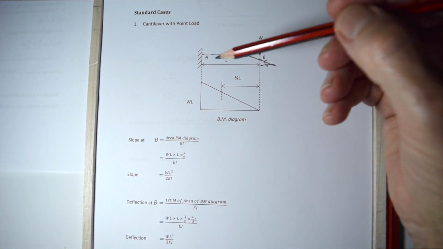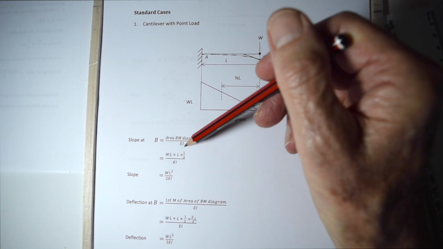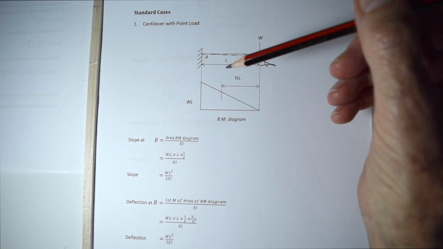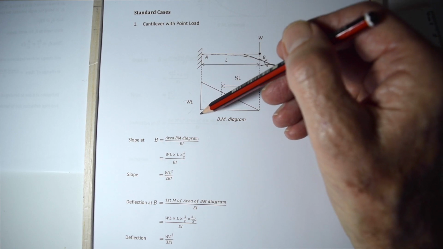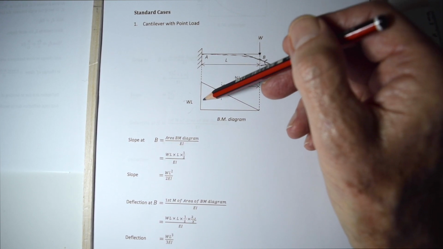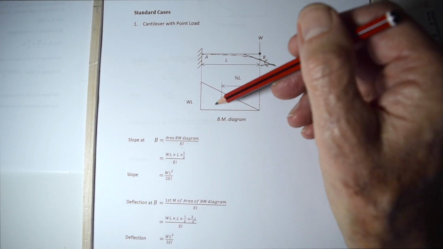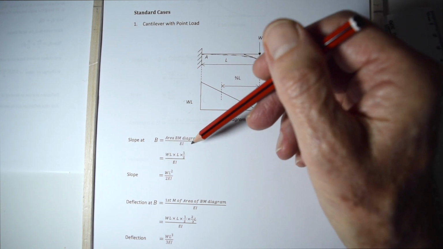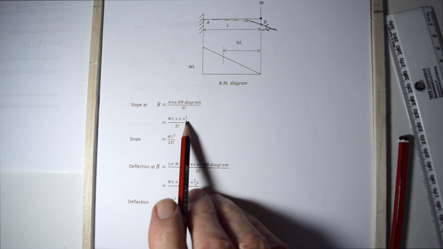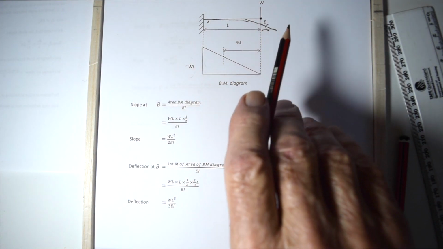whatever that angle is. So the slope at B is the area of the bending moment diagram divided by the elastic modulus multiplied by the moment of inertia of the section. So what do we have? Pretty straightforward. WL times L times a half. That's the area of that bending moment diagram, divided by EI, which gives you the slope. Pretty straightforward. WL squared over 2EI. That is the slope in radians of the beam at the free end.